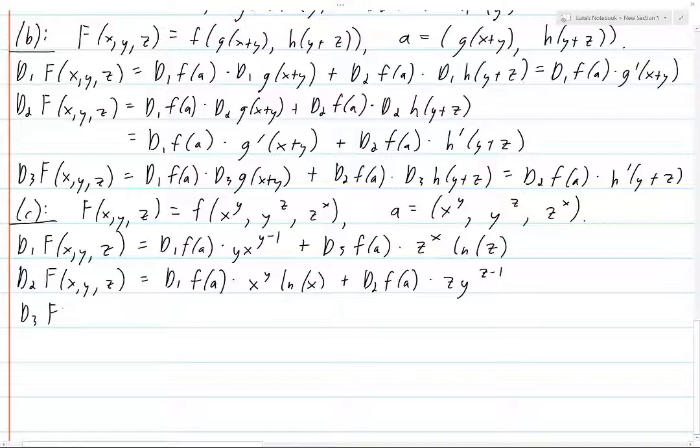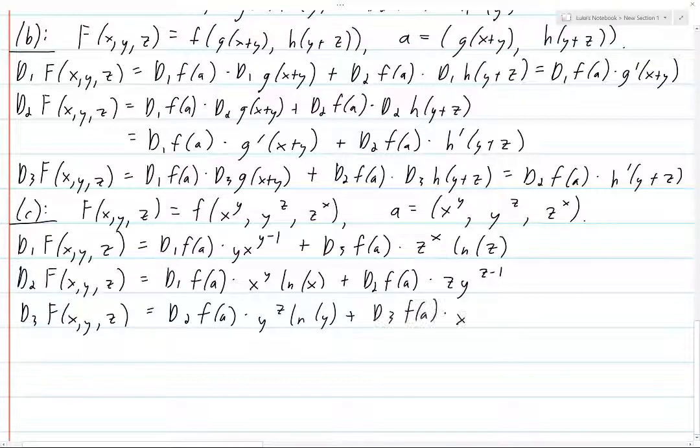All right, and so now the last one. X to the y doesn't depend on z, so we ignore it. So now d2 f of a times the derivative with respect to z of y to the z. That'll be y to the z natural log y, plus d3 f of a times this term, which will obviously involve x z to the x minus 1, and we're good to go. Okay.